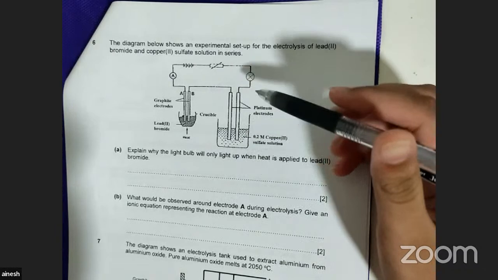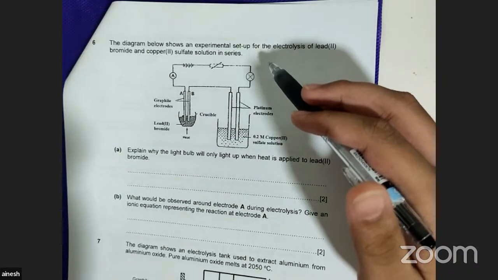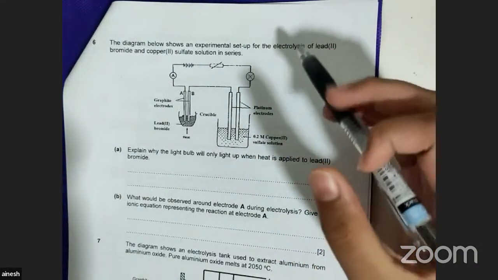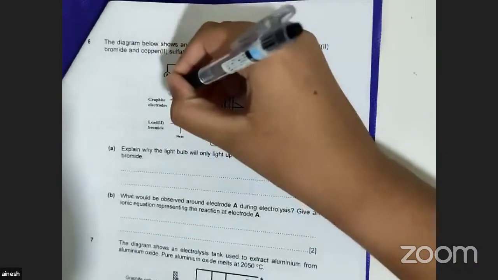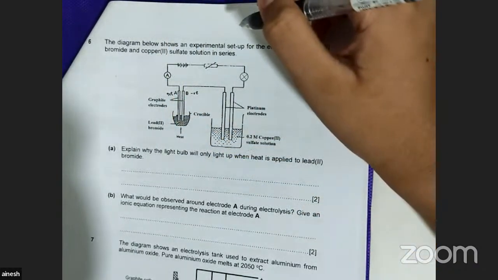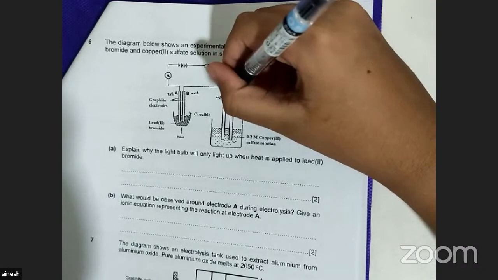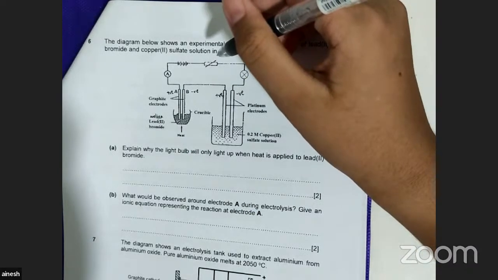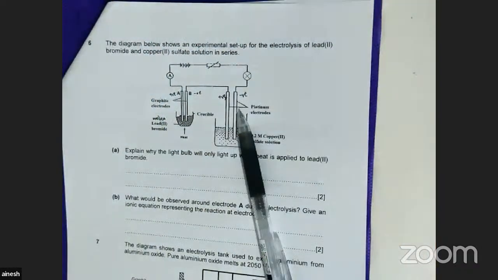What is a crucible? Container that can heat up. Okay, all right. Candidates, please.